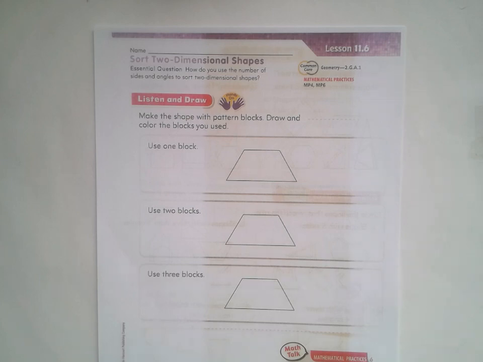Today we are doing lesson 11.6, sort two-dimensional shapes. The essential question is, how do you use the number of sides and angles to sort two-dimensional shapes? Listen and draw. Make the shape with pattern blocks. Draw and color the blocks you used.